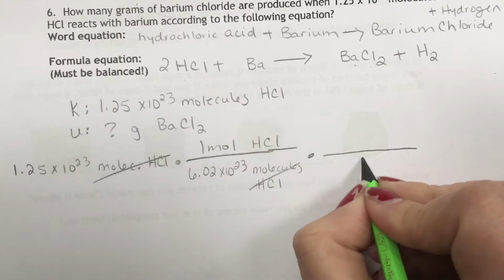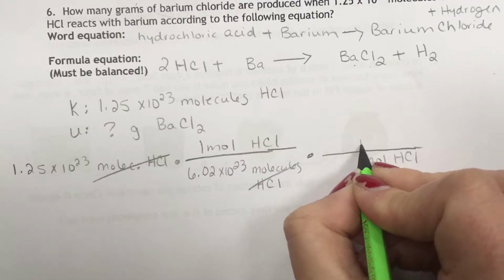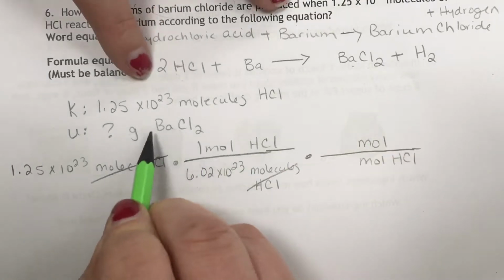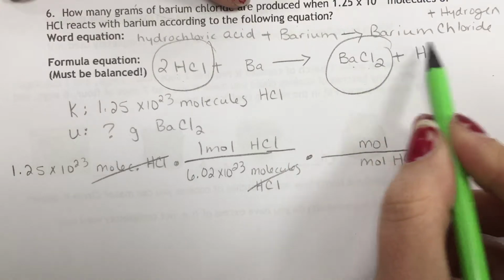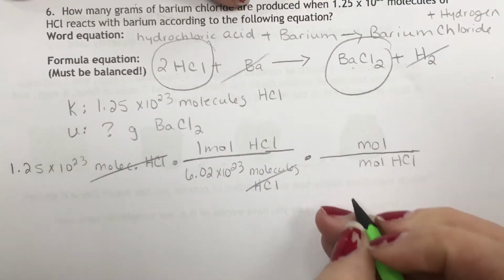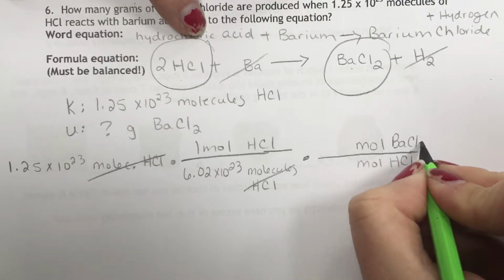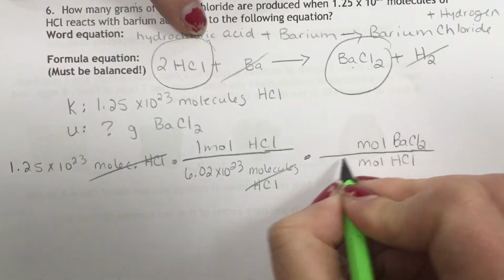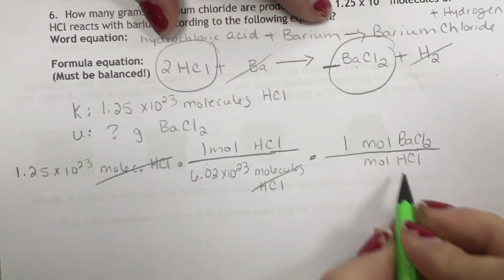We need to do a mole to mole ratio. So mole of HCl compared to moles of, so we're looking at HCl and barium chloride. So we're looking at this one and this one. We don't care about the other two. Okay, so BaCl2. So there's 1 mole of BaCl2. We got that from here.